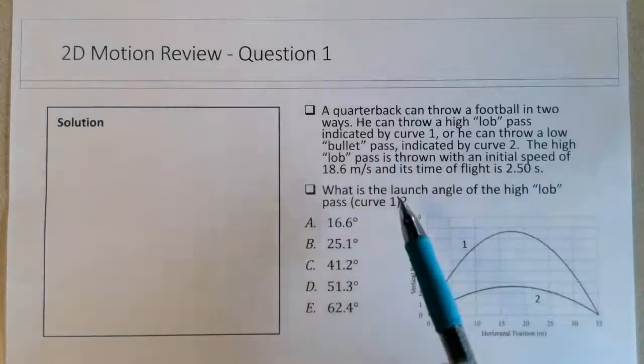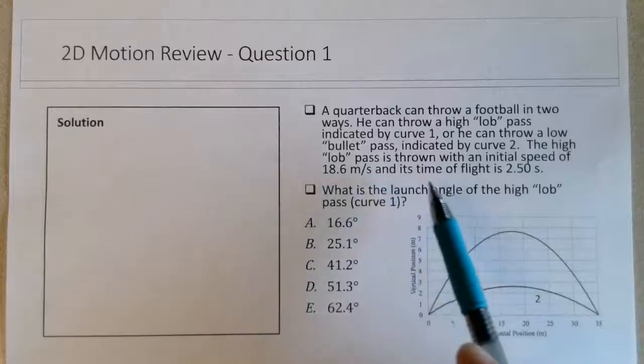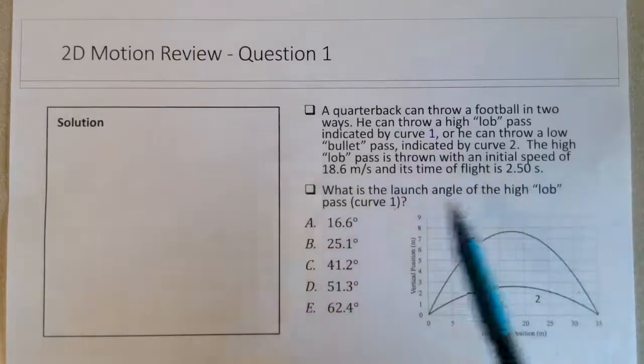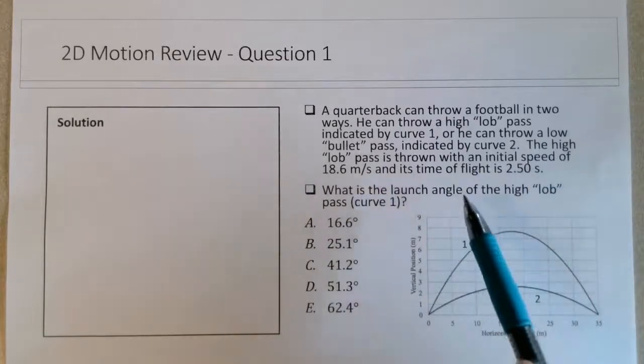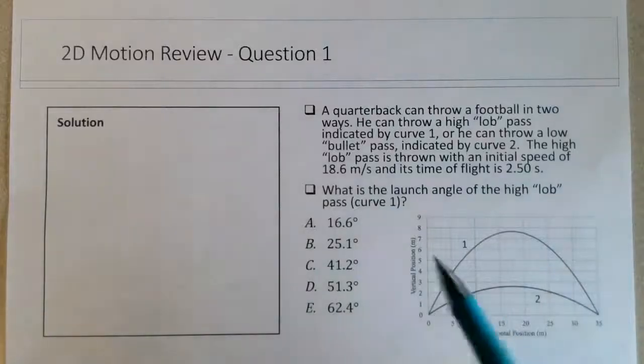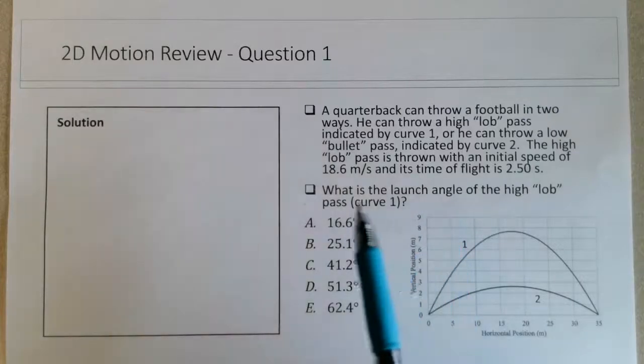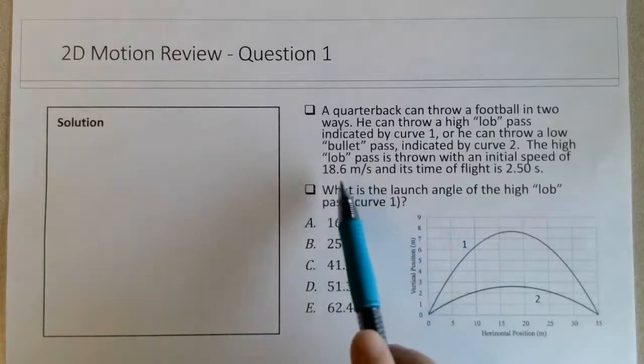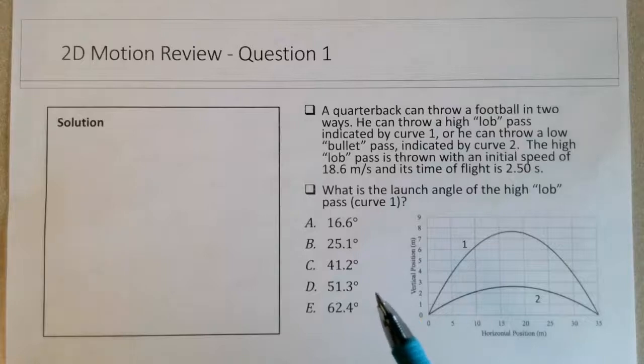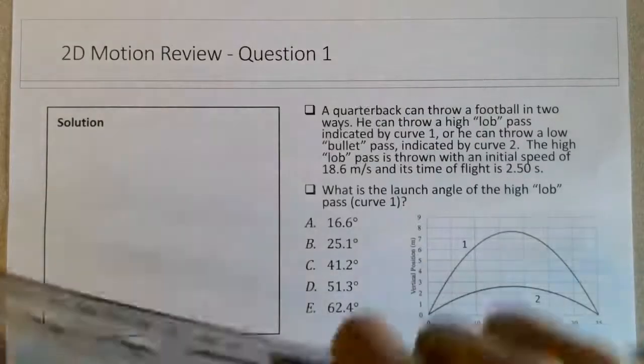So we know that the lob pass is thrown at an initial speed of this, and we know the time of flight is 2.5 seconds, and they're looking for the launch angle. Now, to find the launch angle, you would typically need the initial x velocity and the initial y velocity, or the actual velocity itself. So basically two of those pieces of information.